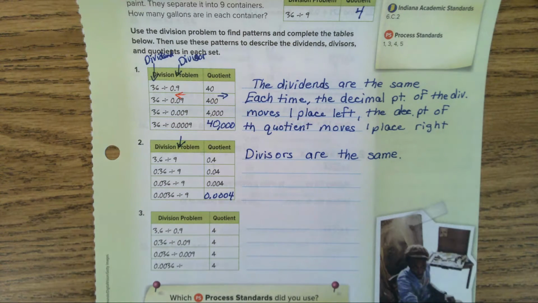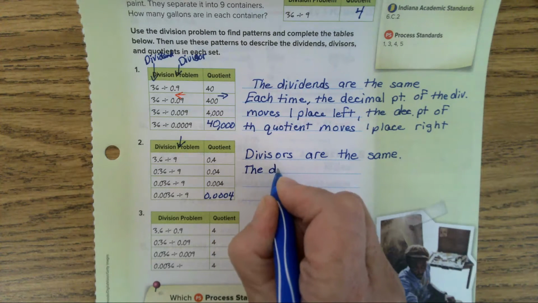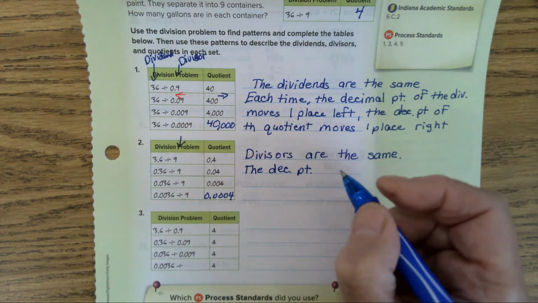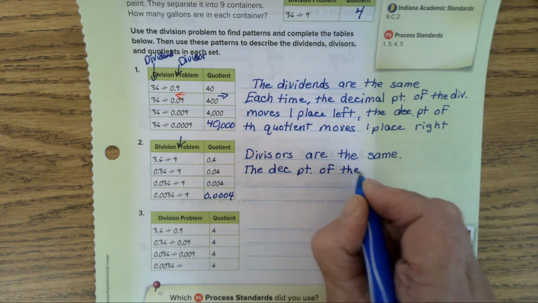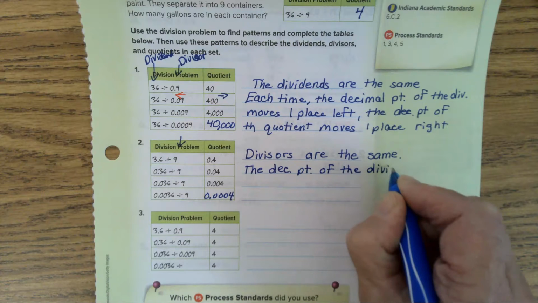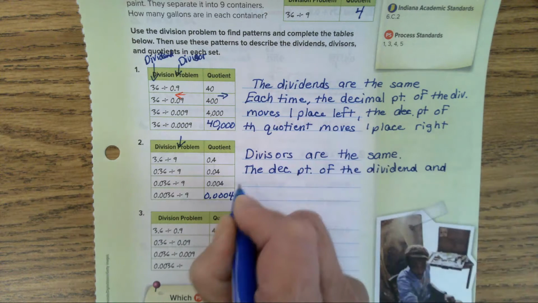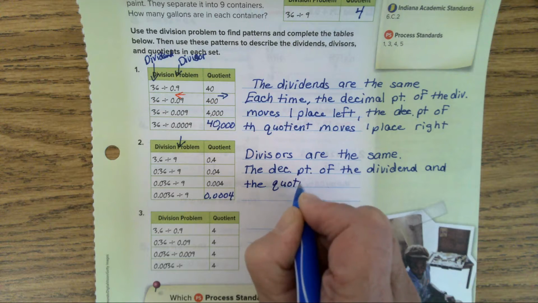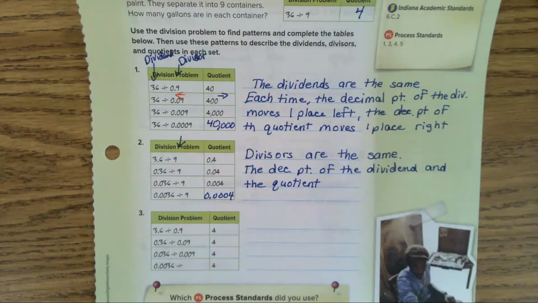And the decimal point, make sure you are writing this down, of the dividend and the quotient move one place to the left each time.